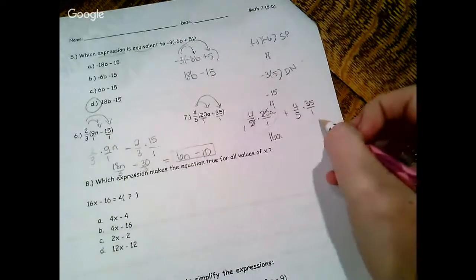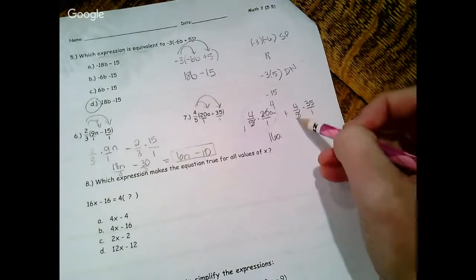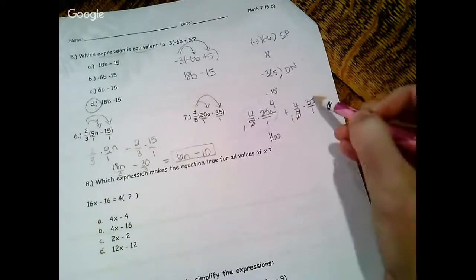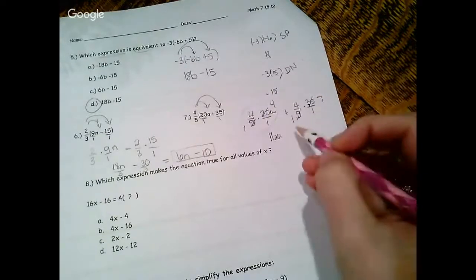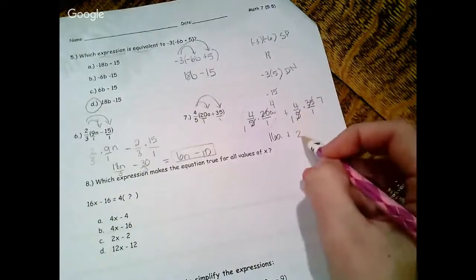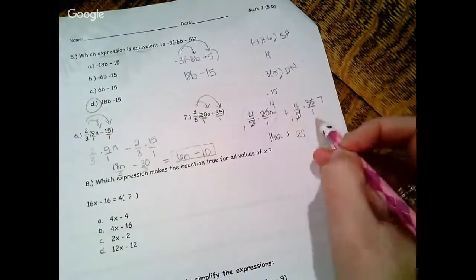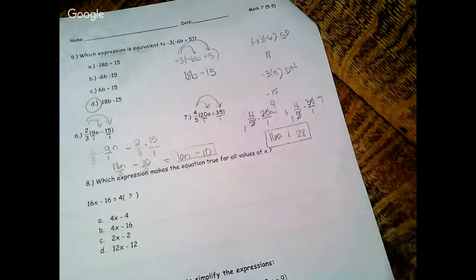Over here, 4 doesn't go into 1, so I can't do anything there, but 5 goes into 5 once, and 5 goes into 35 7 times. So now it's plus 4 times 7, which is 28, over 1 times 1, which is 1. So 16a plus 28 is my final answer.